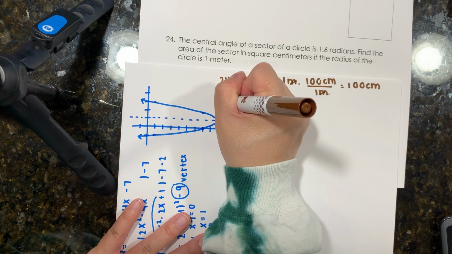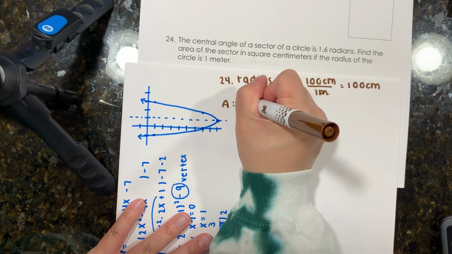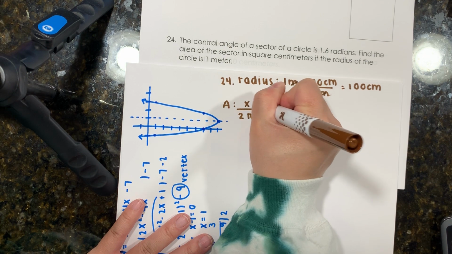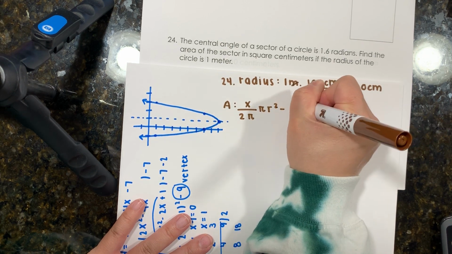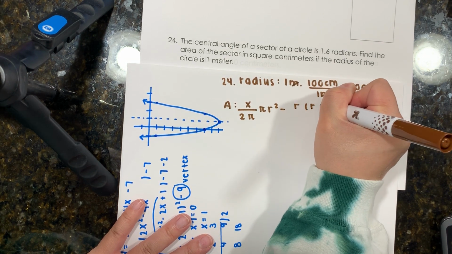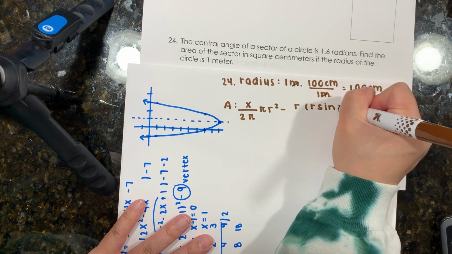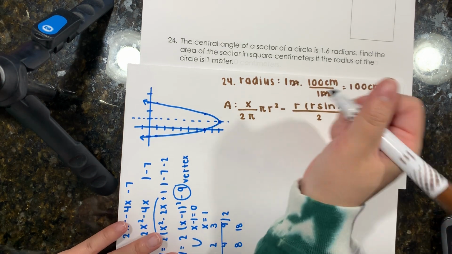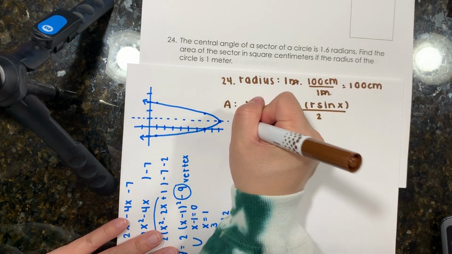Now I need my formula for the area of the sector. In radians would be x over 2 pi times pi r squared minus r times r sine of x divided by 2. Now your radius you know, and your x is going to be the 1.6 radians.